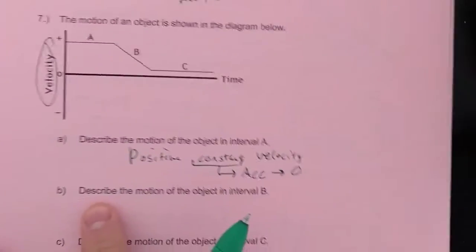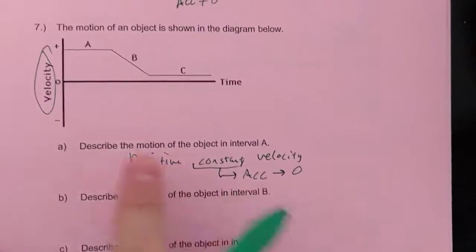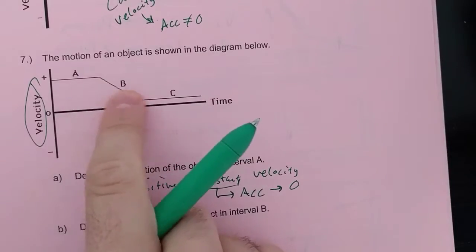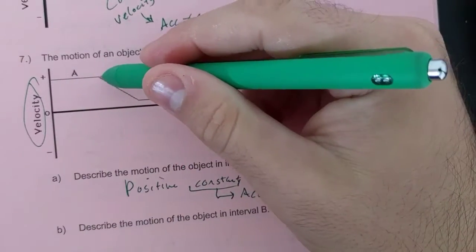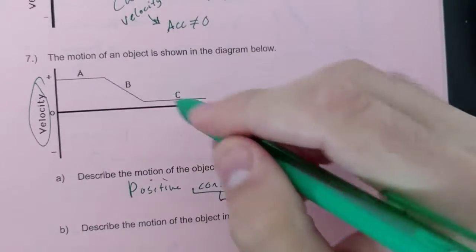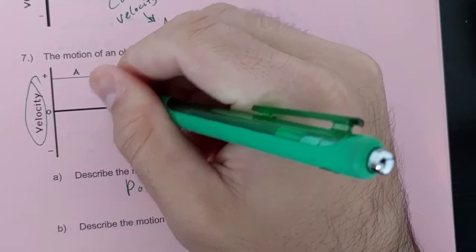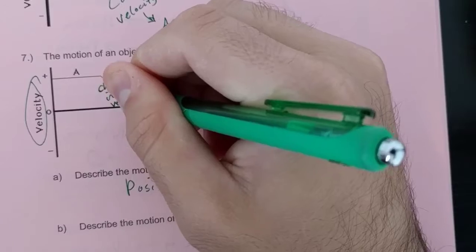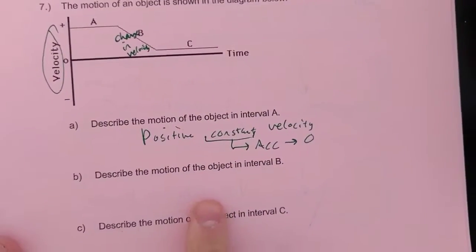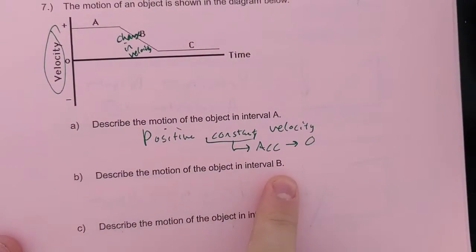Part B, describe the motion of the object in interval B. If you look here, it's another line, but notice that the velocity is going from high to low. So we have a change in velocity here. Change in velocity, it's the very definition of acceleration. So describe the motion of the object in interval B.